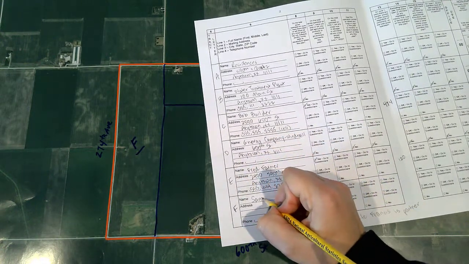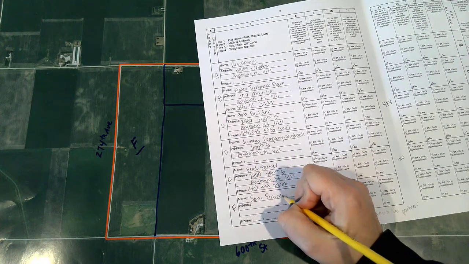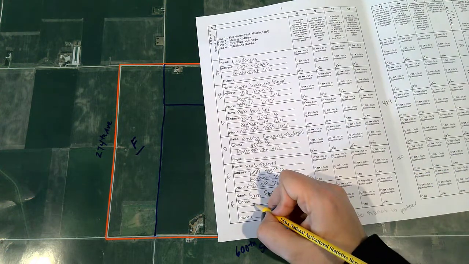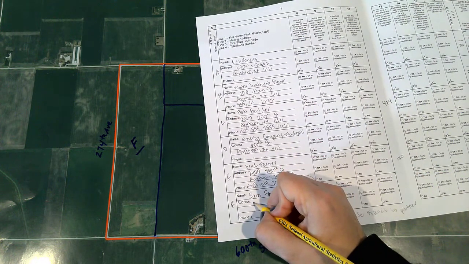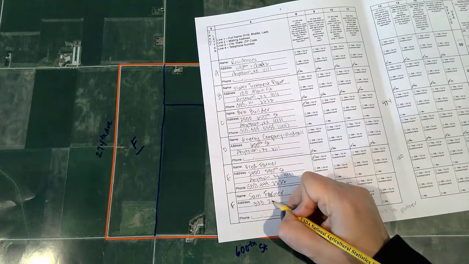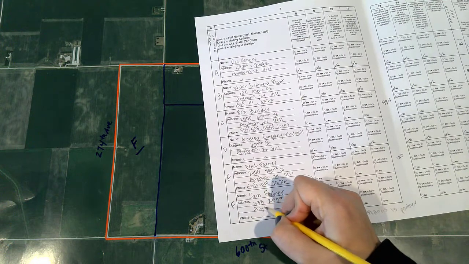We're going to record his information here. I get his address from Fred as 333 250th Street, again in Anytown.